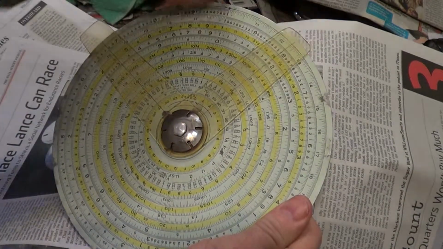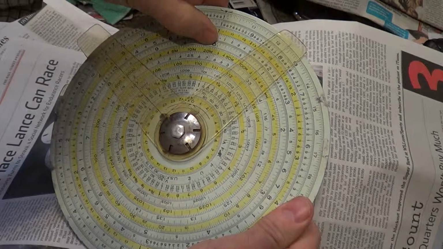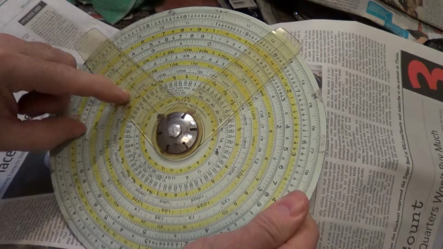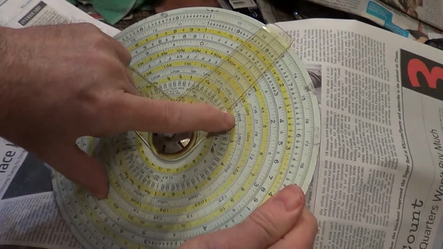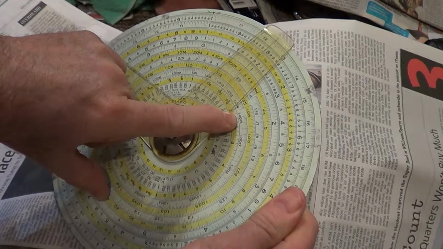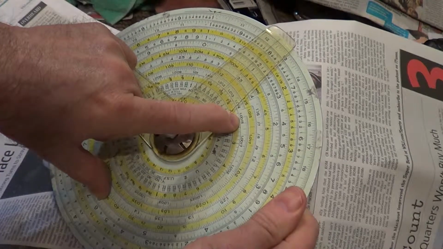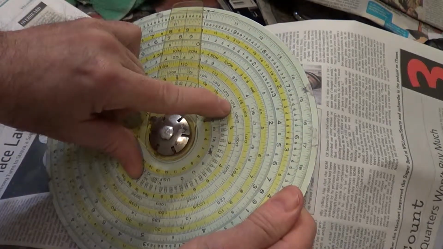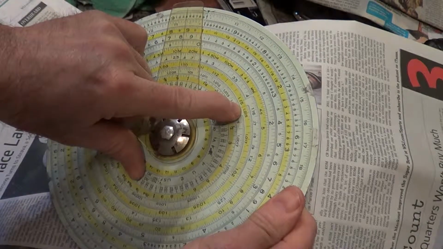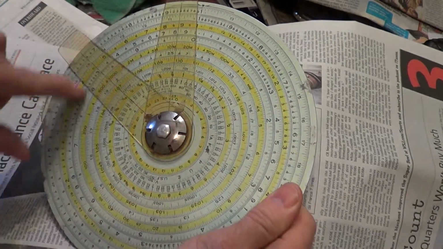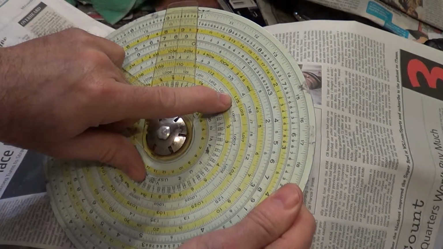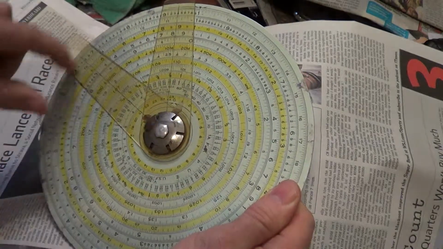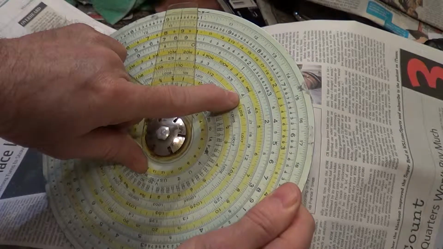Okay, this innermost scale here, inside of the log scale, is a very long spiral. It starts way over here on the inside at 1.0015, and it goes all the way around here, 1.014. Jumps up again here, 1.015, spirals all the way around to 1.15.